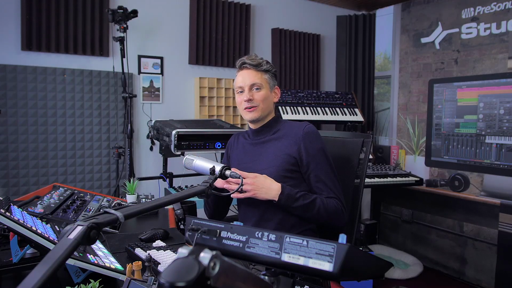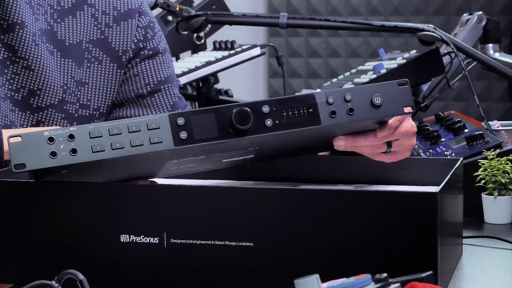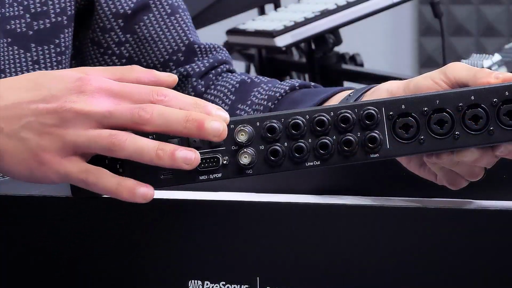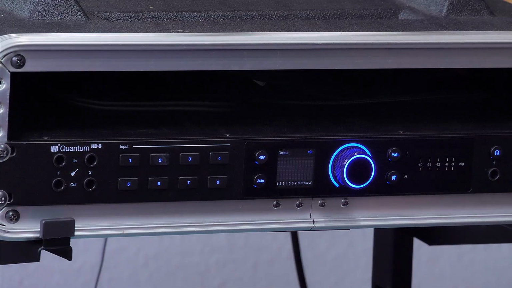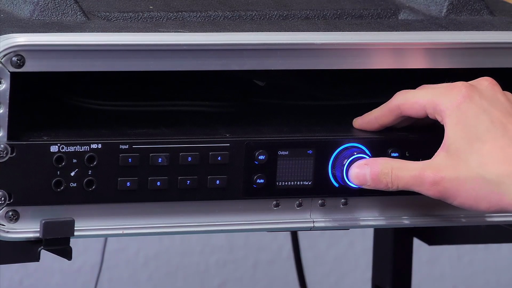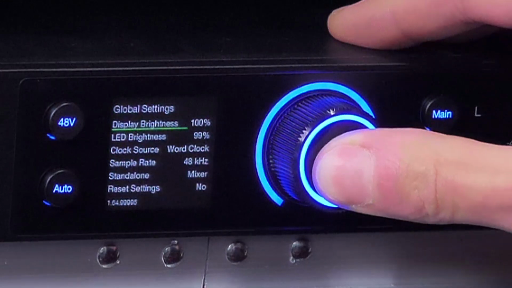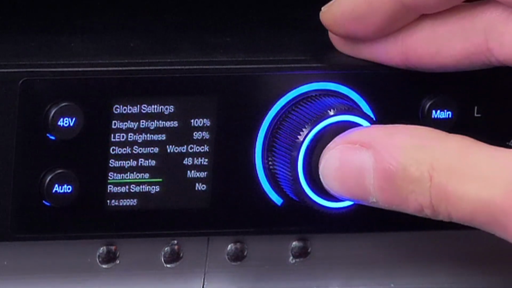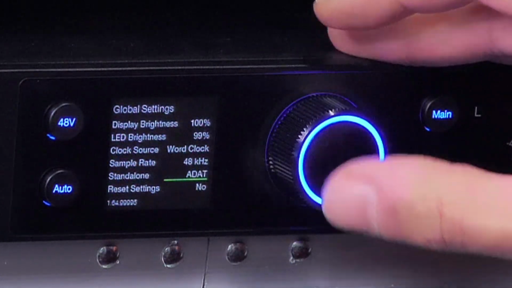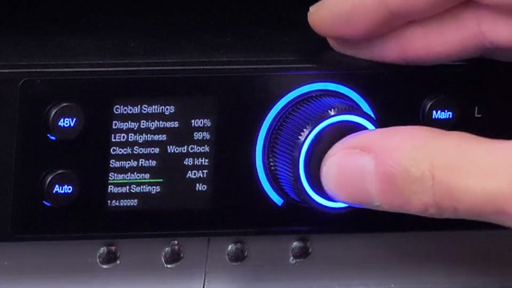Another question we got particularly from power users is how you get the Quantum HD interfaces into ADAT mode so that you can cascade them with another audio interface in order to get more input and output channels. To do so, you press and hold the encoder to enter the global settings, then scroll down to standalone, press the encoder to select, and then turn the encoder to select ADAT instead. Make sure to confirm your selection by pushing the encoder again.